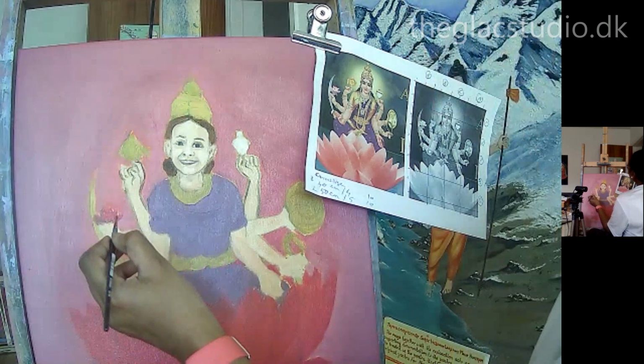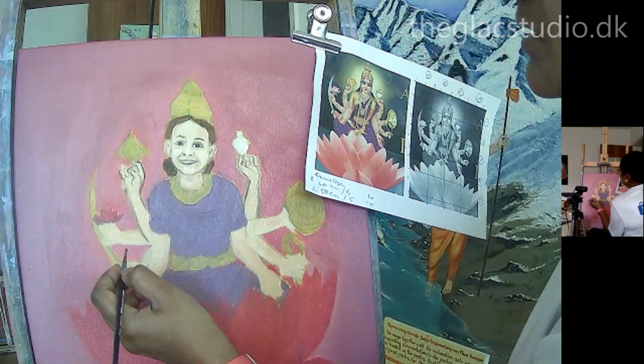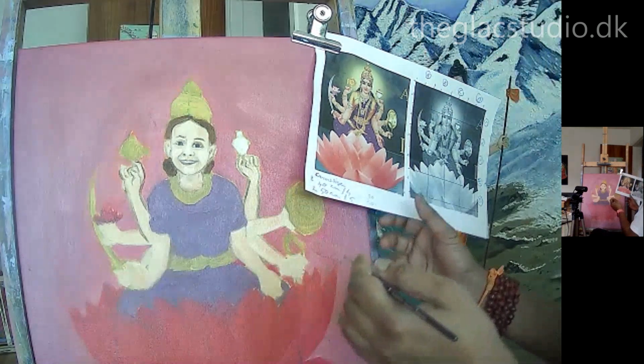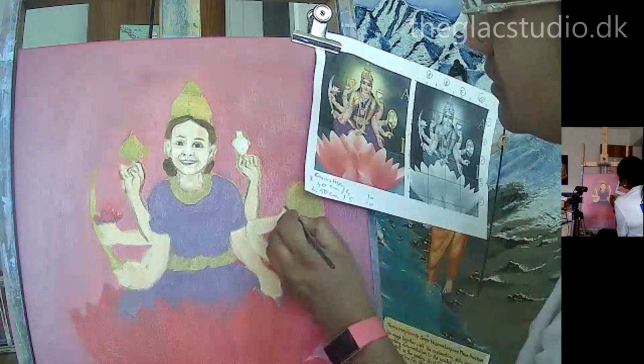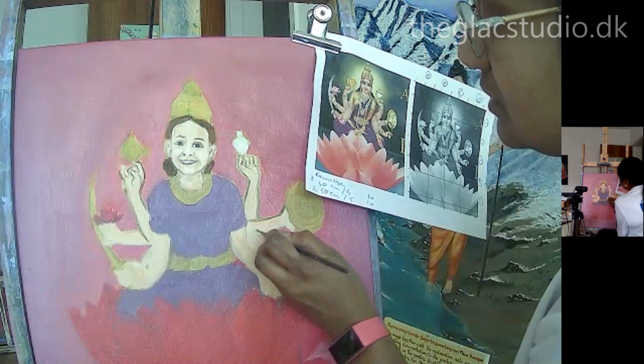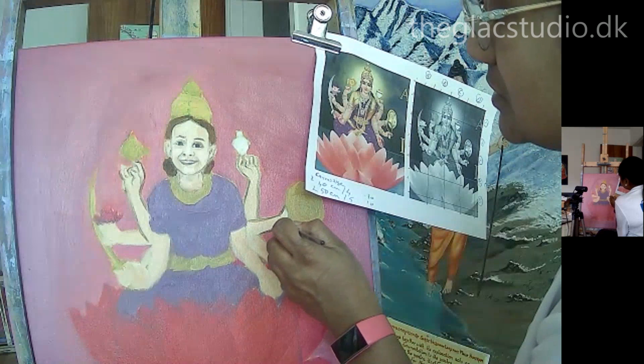Let's work on the other hands as well. This one is the easiest because it's got the shield. Let's do that. So just do the contours of it.